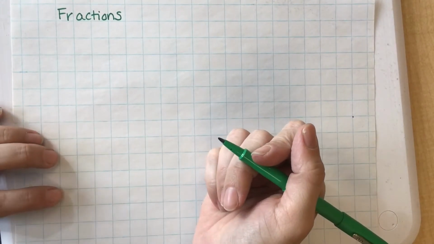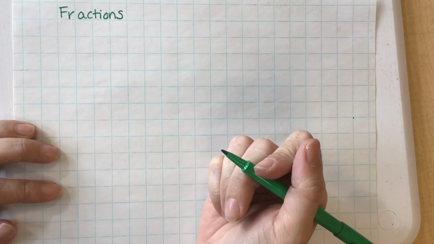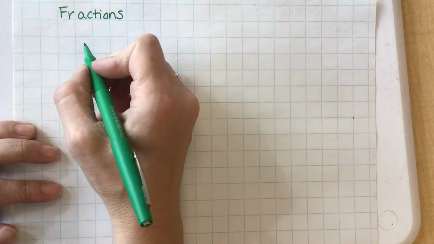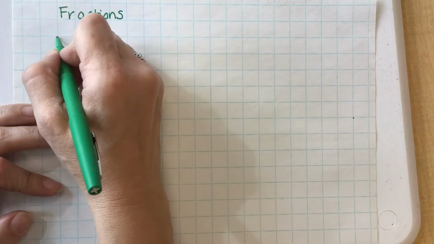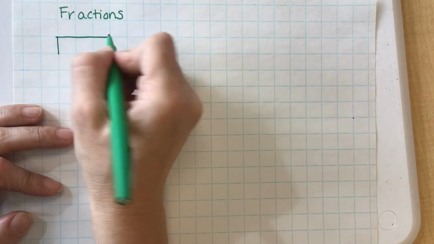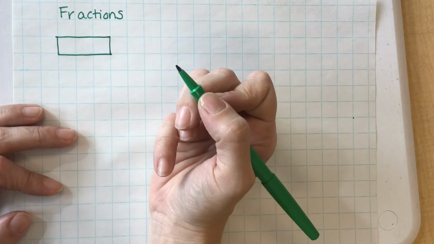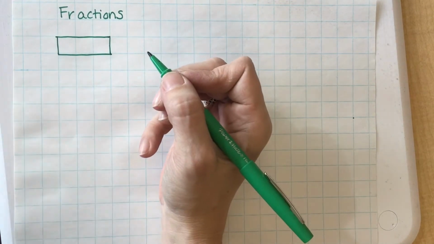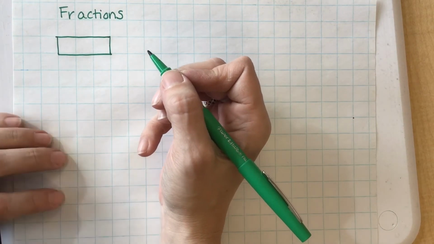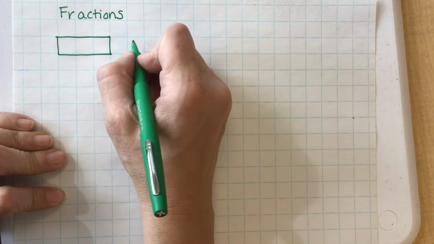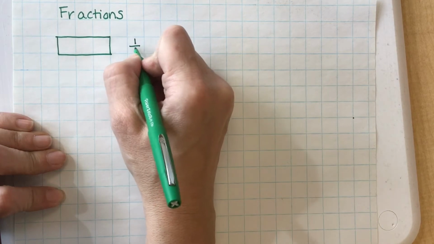A fraction is what we get when we divide a whole number into smaller pieces. So if I have one bar, let's pretend that it's a granola bar, and I want to split that granola bar into thirds and show 1/3 of the granola bar. I know I'm going to write my fraction as 1/3.